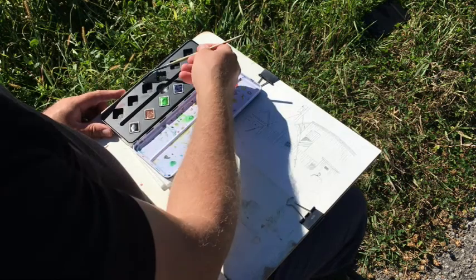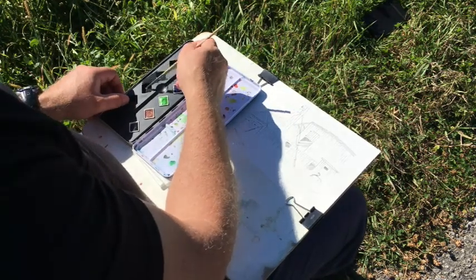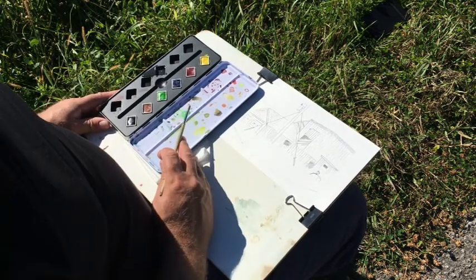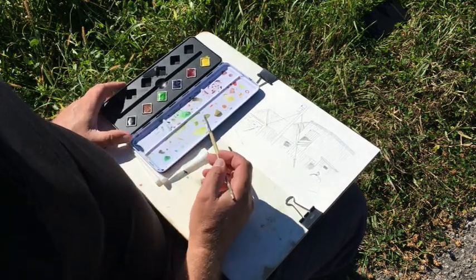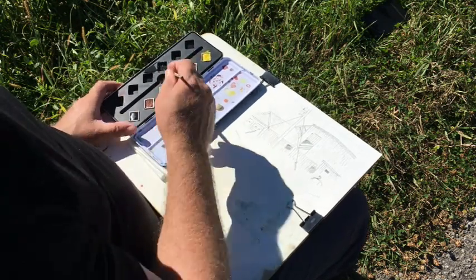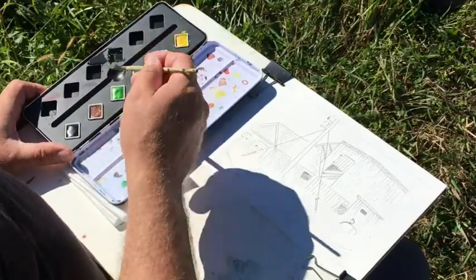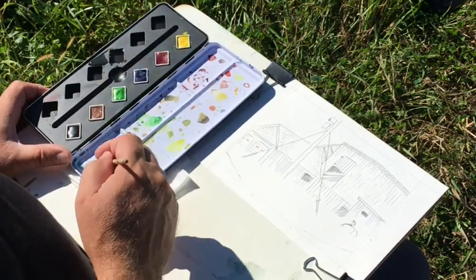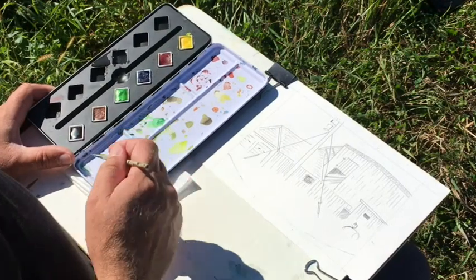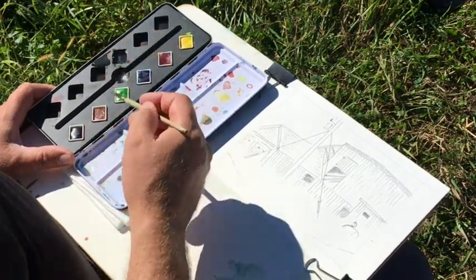I poured a little too much water out there, but that's okay. Just use our brush and pick it up. So I think I'm going to start with the sky here, and I'm going to take a fair amount of water. And I usually start with the sky, especially when I'm doing plein air.